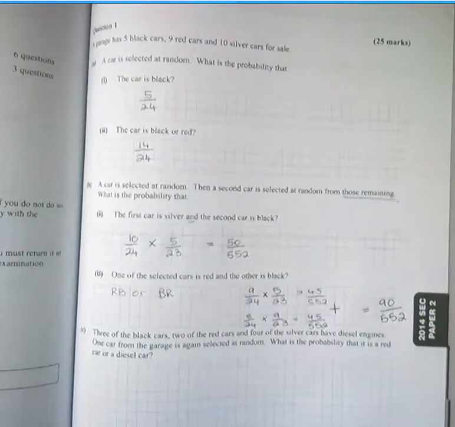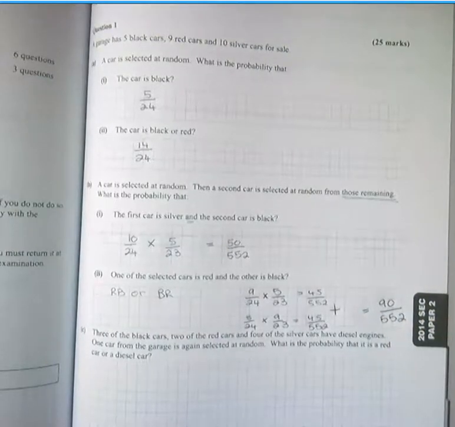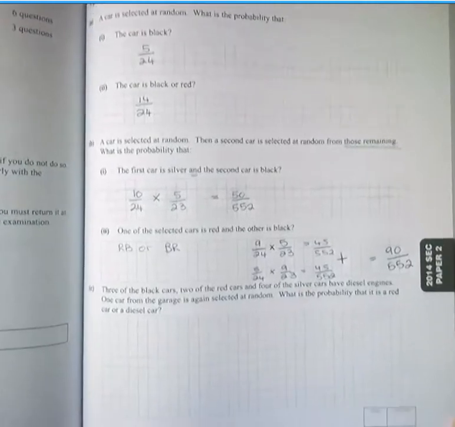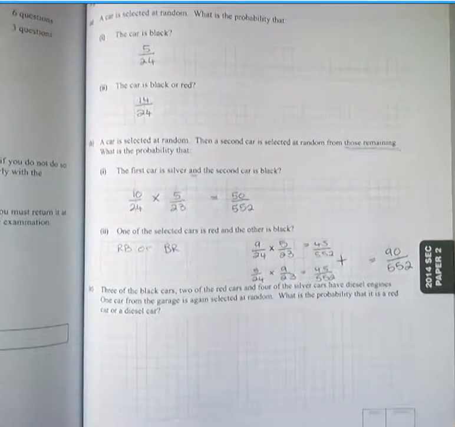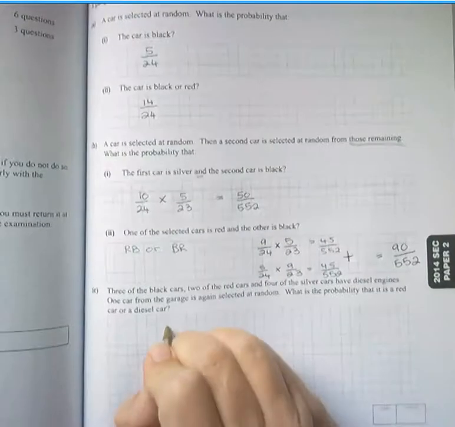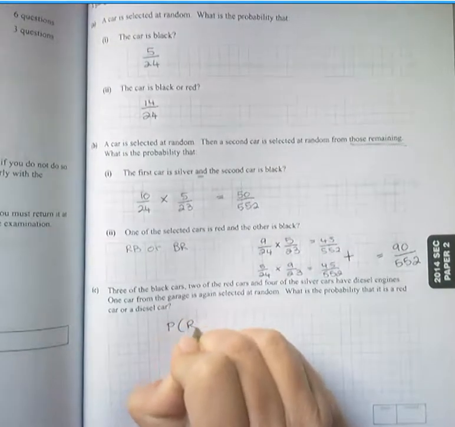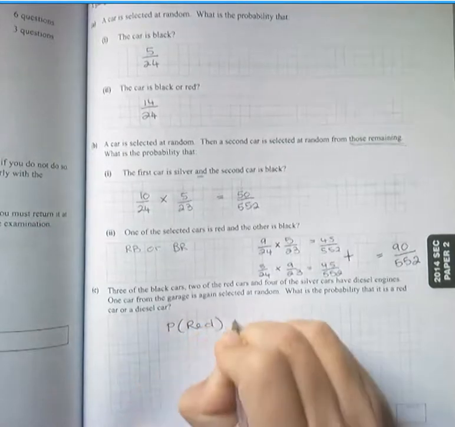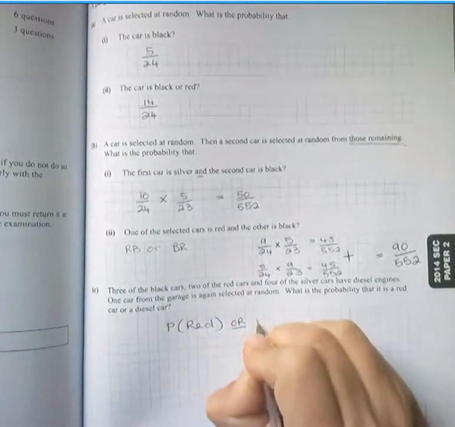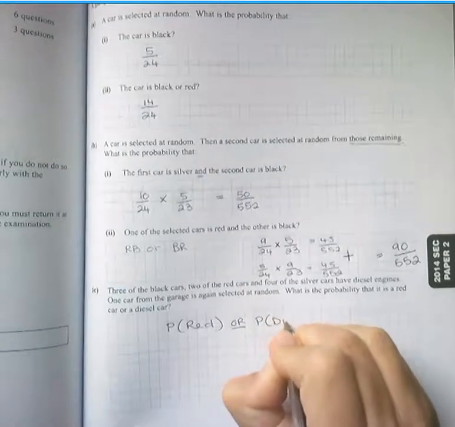over 552. Okay. The third part of the question says 3 of the black cars, 2 of the red cars, and 4 of the silver cars have diesel. 1 car from the garage is selected at random. What's the probability it's a red car or a diesel? So we want the probability of the car being red or the probability of it being a diesel.